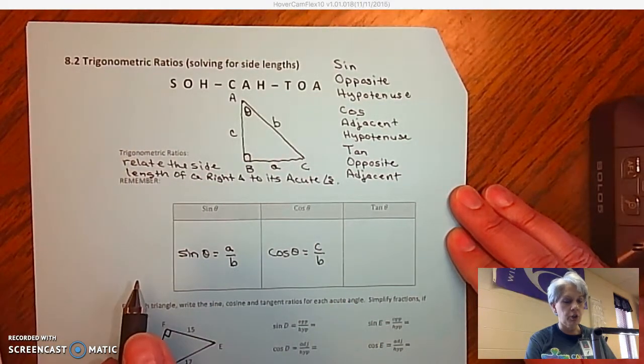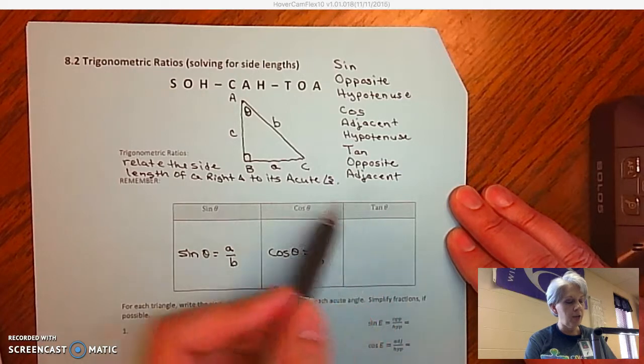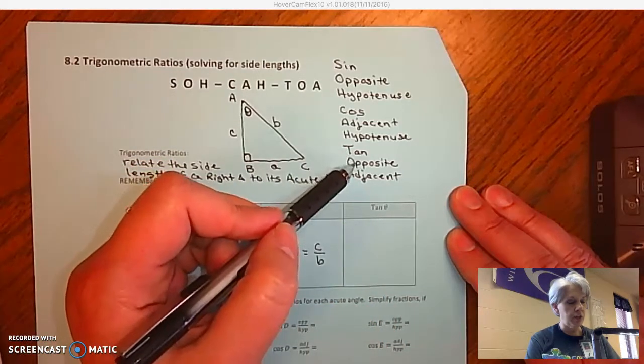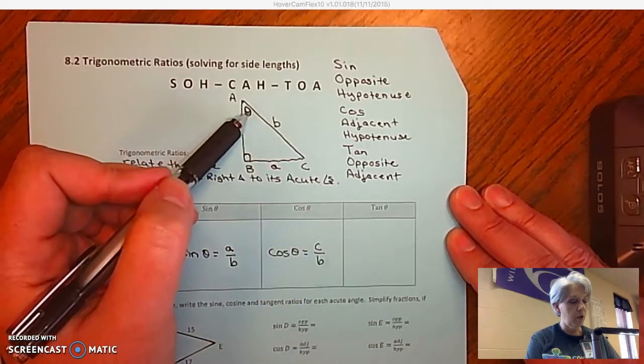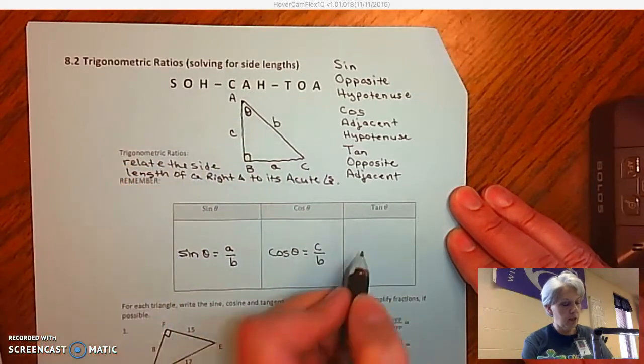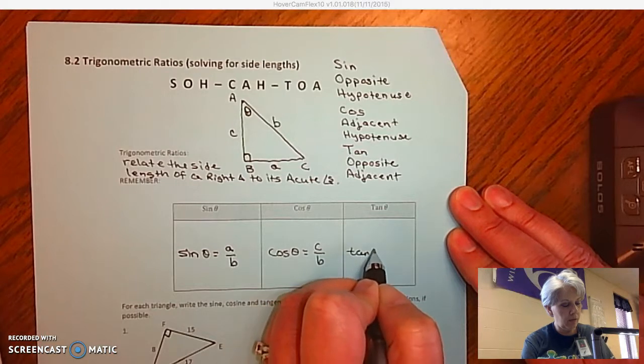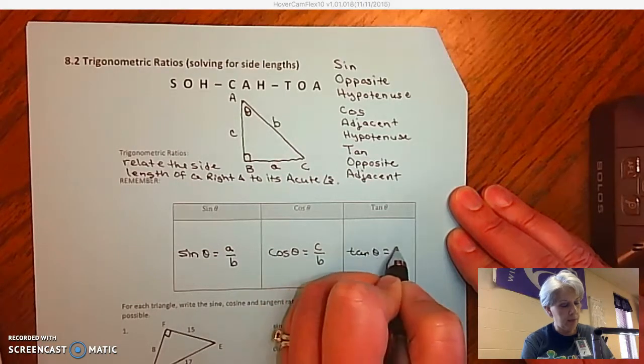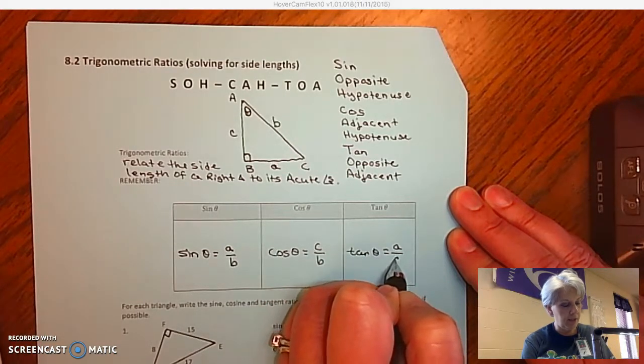And then our last one to look at is tangent. So tangent of theta, and we have tangent as opposite over adjacent. So opposite of theta is A, and adjacent is C. So we have tangent of theta, and opposite is A, and adjacent is C.